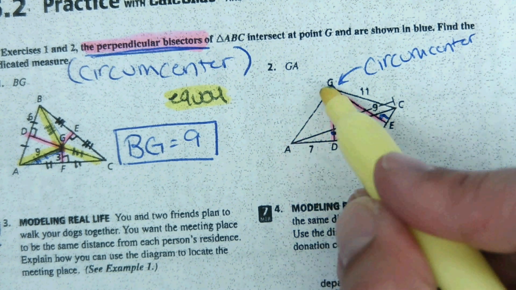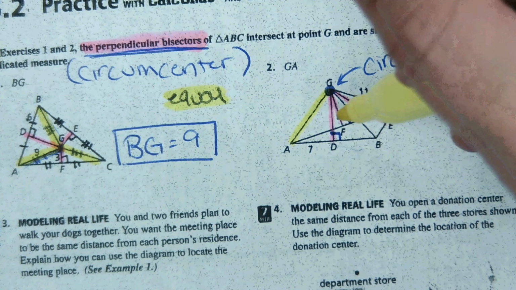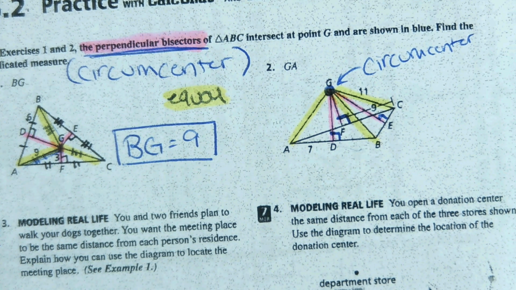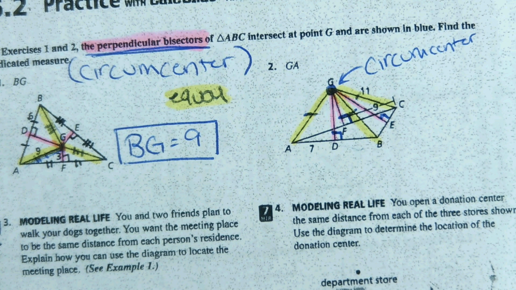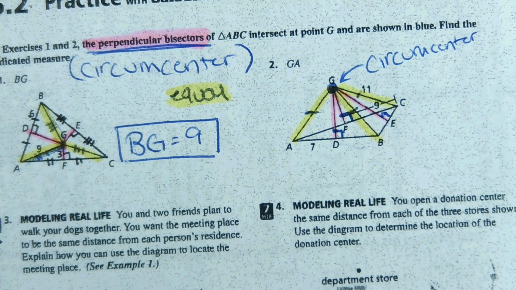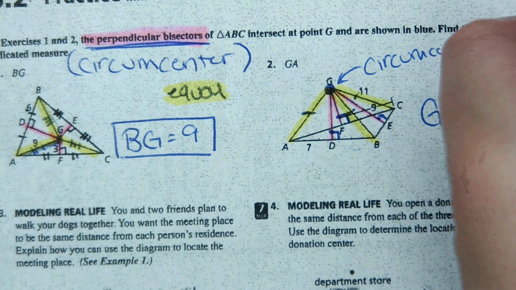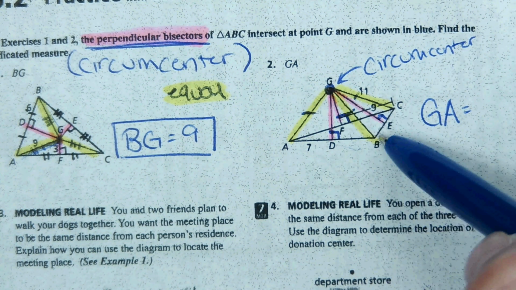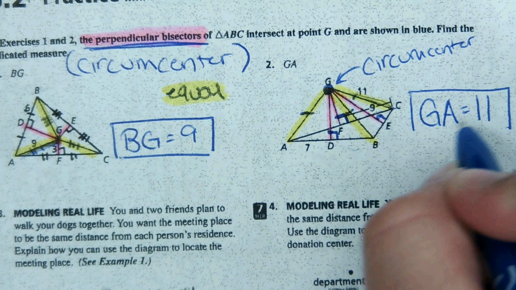Then from the circumcenter, it is the same distance to all the corners of the triangle. So this length is the same as this length, and the same as this length. So all the yellows are equal. And so it's asking for the length of GA, which is the same as all the other yellows. So GC is 11, so GA then must be 11 as well.